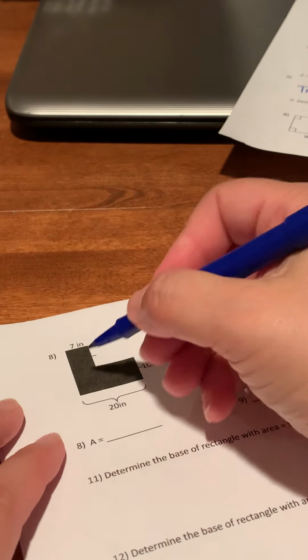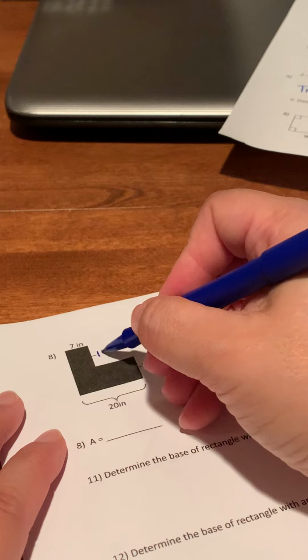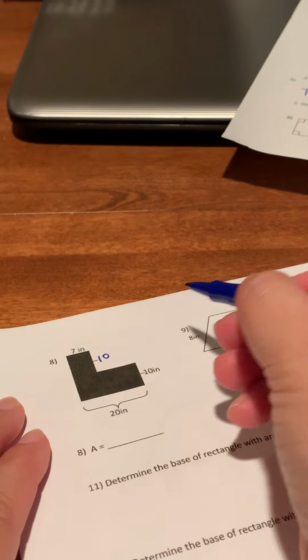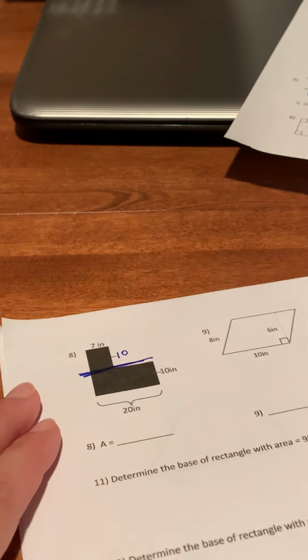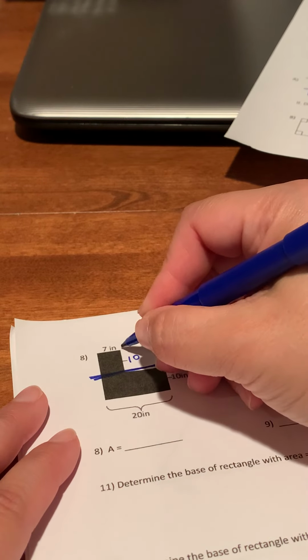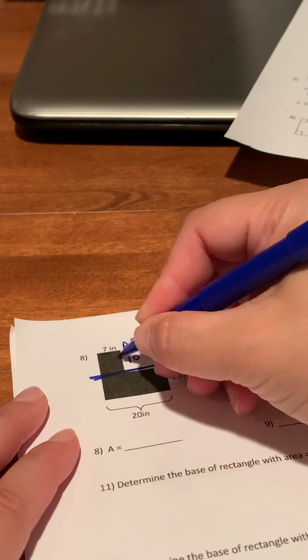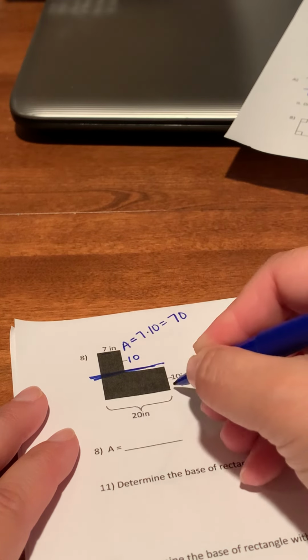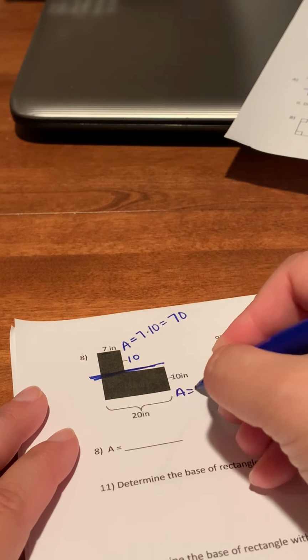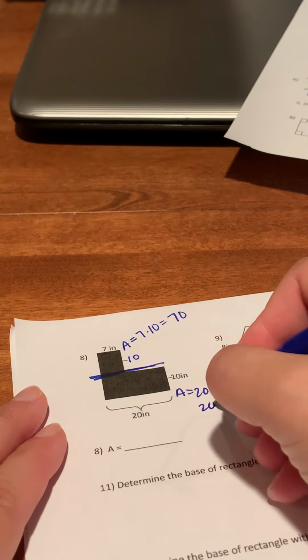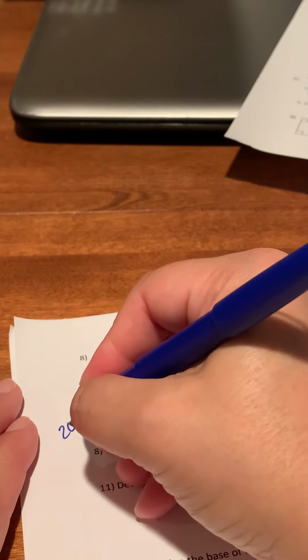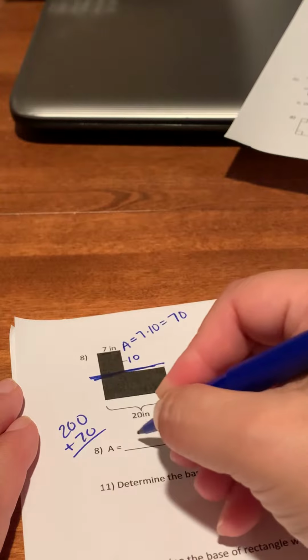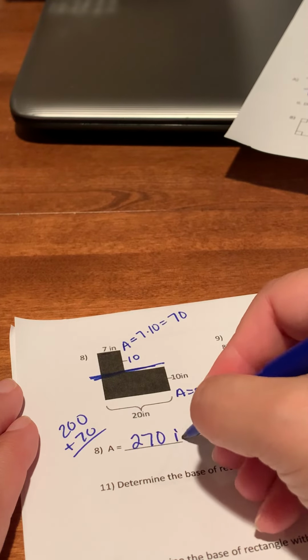Now the second one, this is a composite shape. We have congruent pieces, so I'm going to cut off the piece here. The area of this piece up here is base times height, so 7 times 10. And the area of the piece down here is 20 times 10, so 200. And if I add up, 70 inches squared.